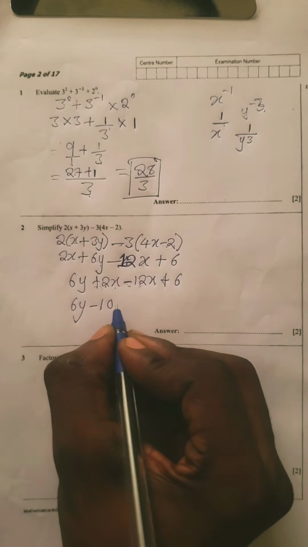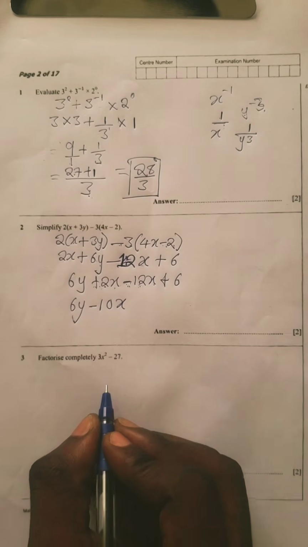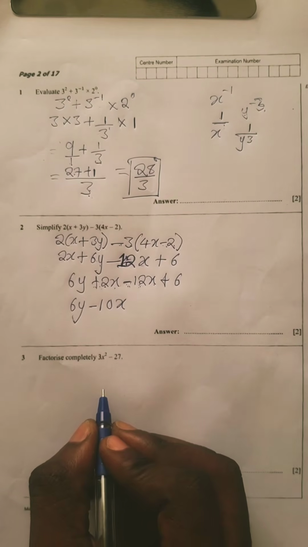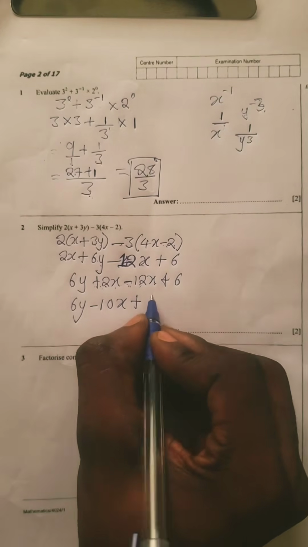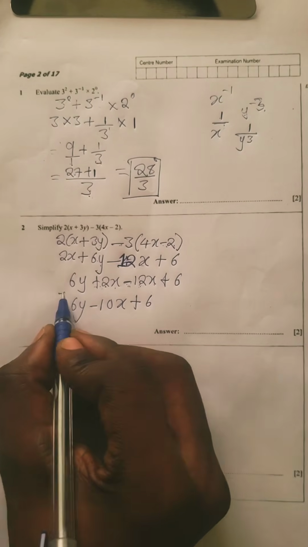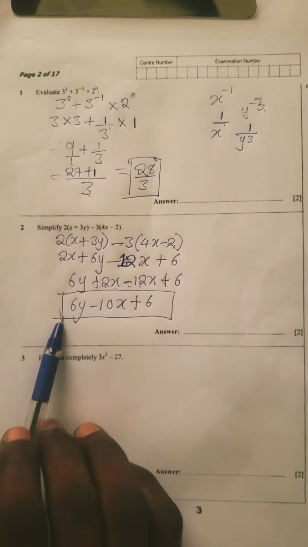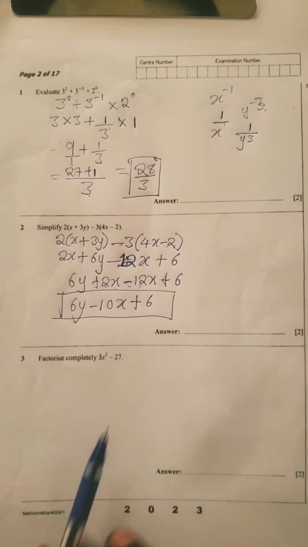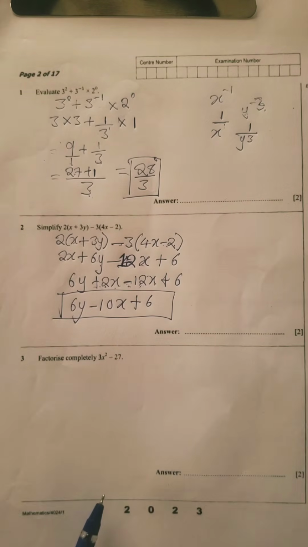So we are going to have negative 10. You even maintain the letter x plus 6. So you understand that this is our final answer, because these are unlike terms, there's nothing we can do further.